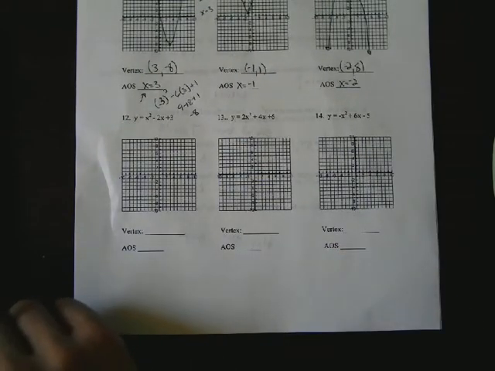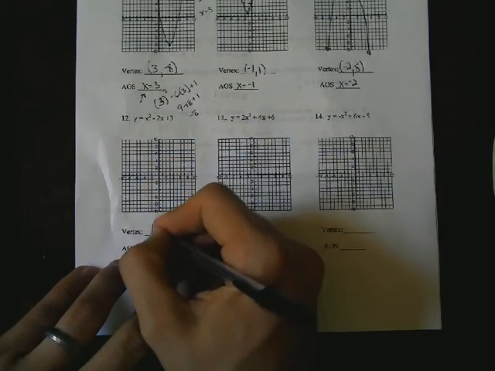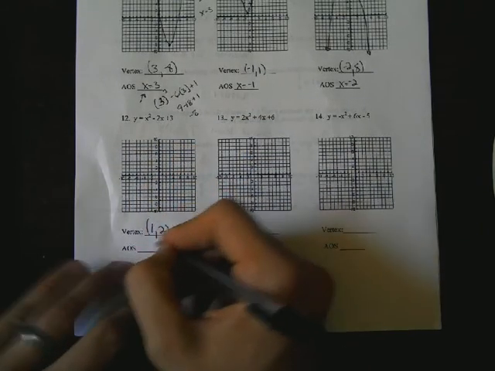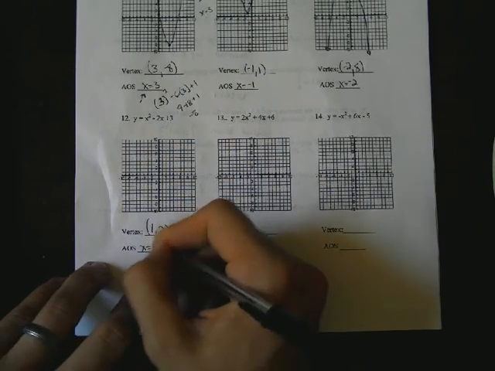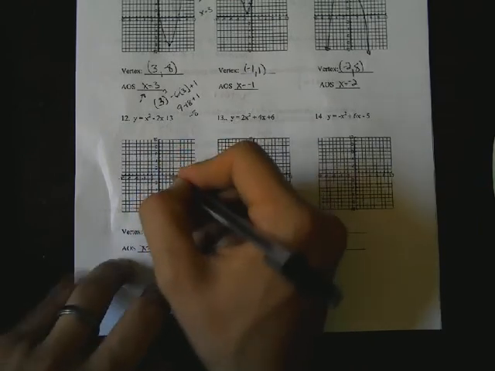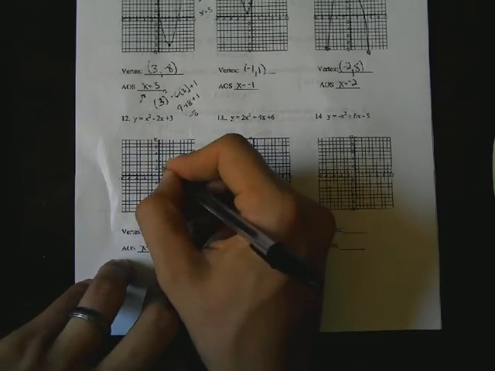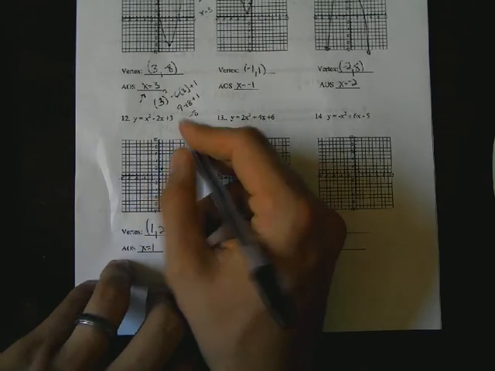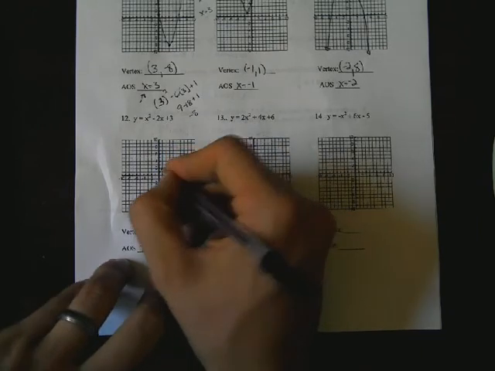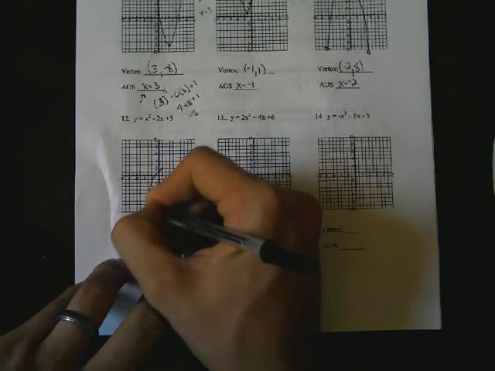Going on, for these bottom ones, so I've got 1, negative 2, and 3 for my A, B, and C values. My vertex is 1, 2. AOS is going to be x equal 1, just this value right here. And 1, 2 is at this point right there. Do I have good zeros? No. So this is going to be kind of wide, so just like that.